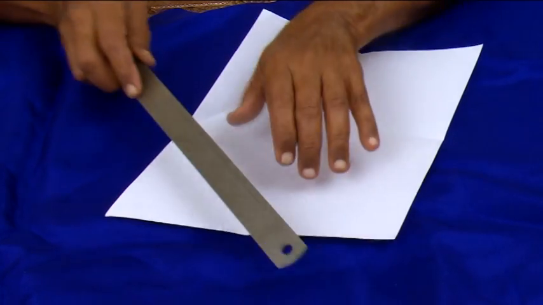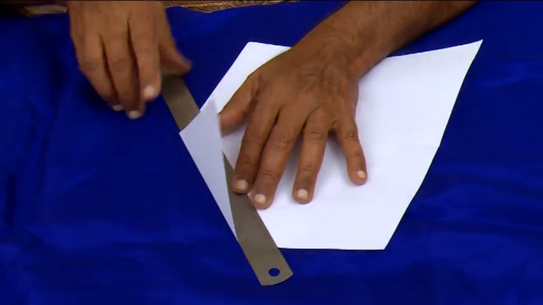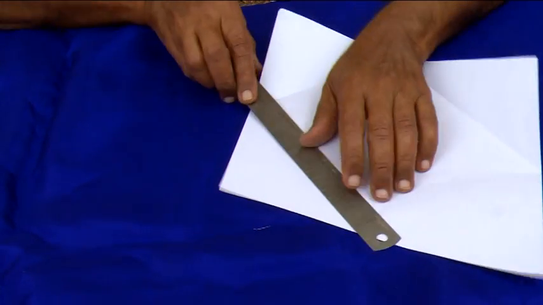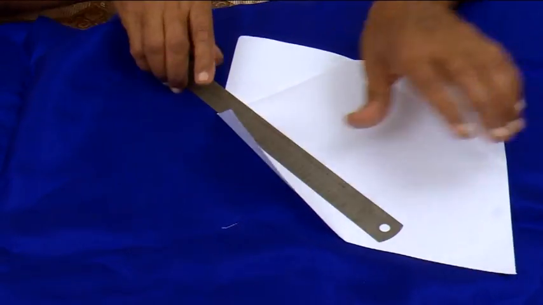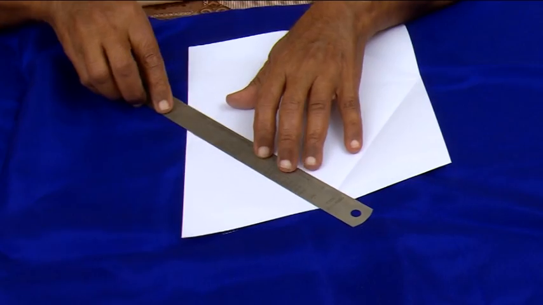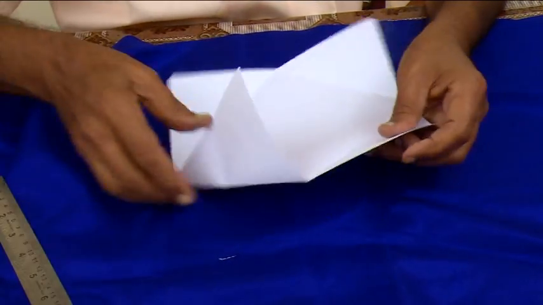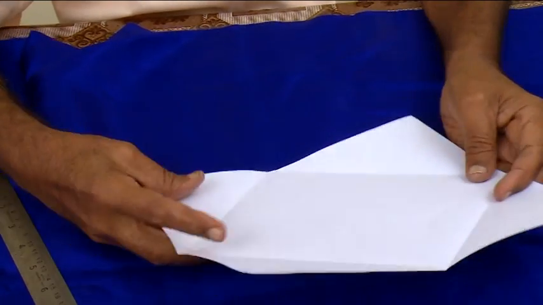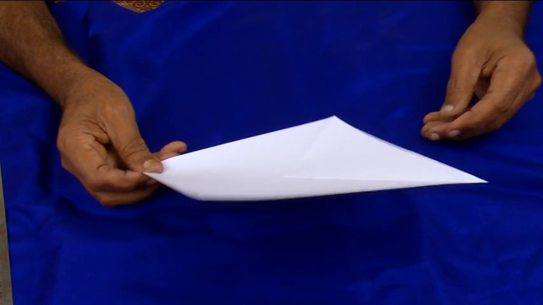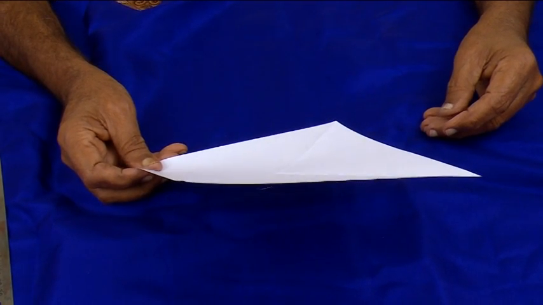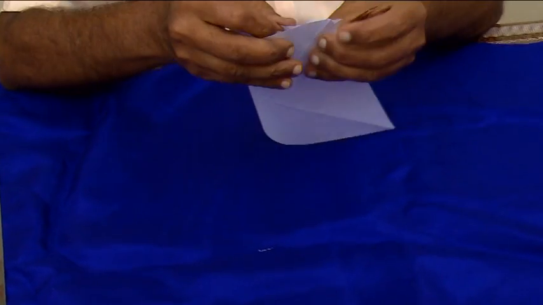1, 2, 3, 4. Now here we are getting a beautiful parallelogram. This is an example for a rhombus. We are doing the same thing, that is, find the midpoint of the sides.